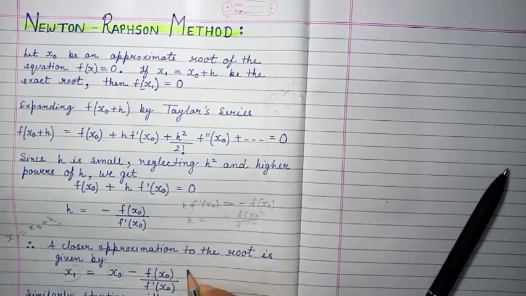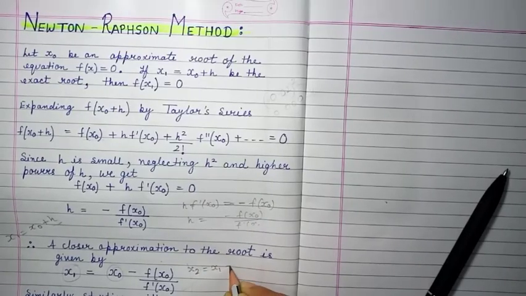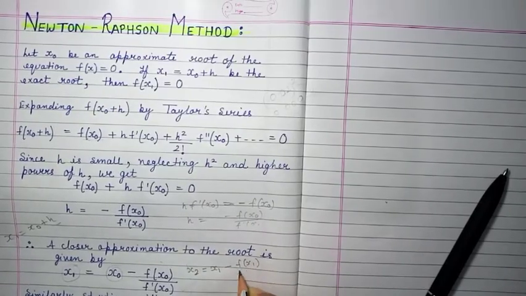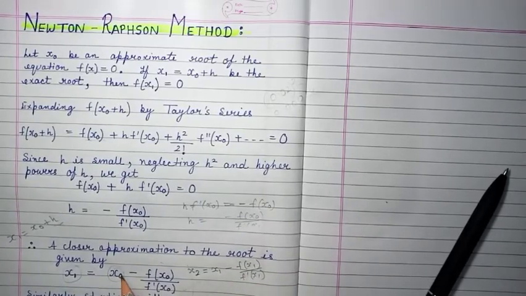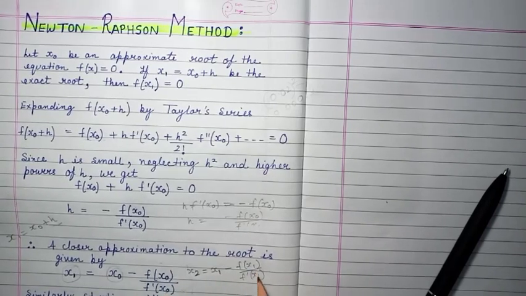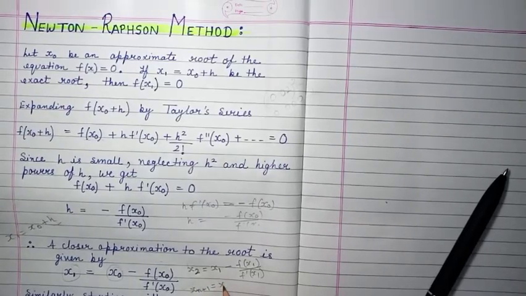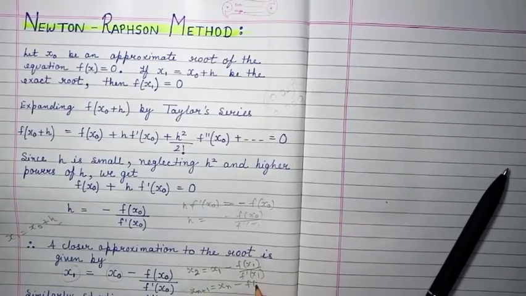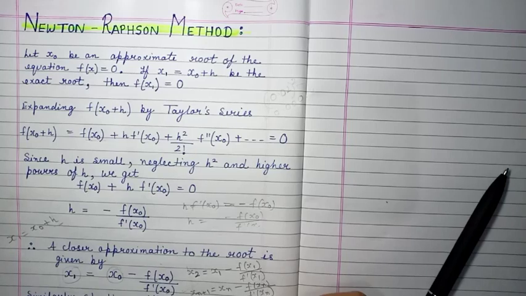If we have to write the second approximation, we can write x2 = x1 minus f(x1) by f'(x1). Here the subscript is 1, earlier it was 0. If we write 2, it becomes 1, 1 and 1. If I have to write n + 1, it becomes x(n+1) = xn minus f(xn) divided by f'(xn). This is the way we can proceed in the Newton-Raphson method.